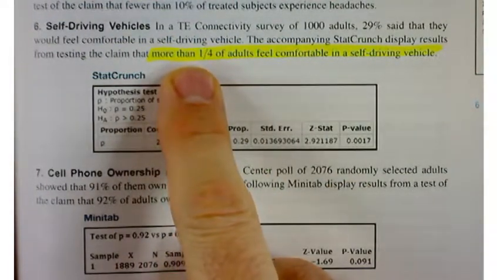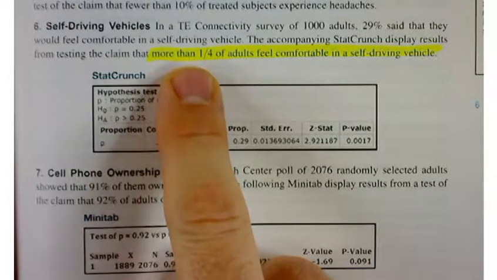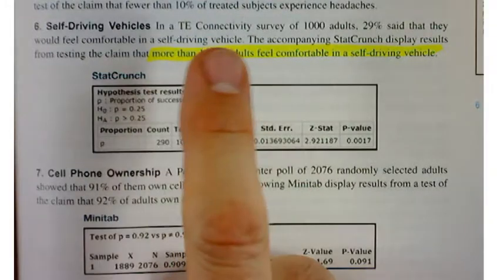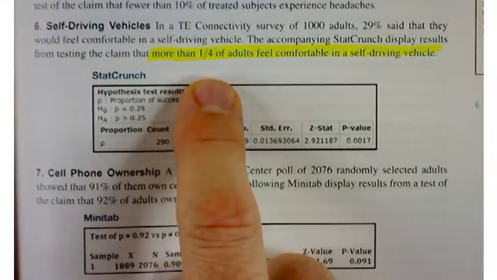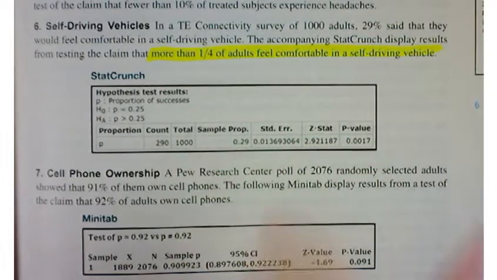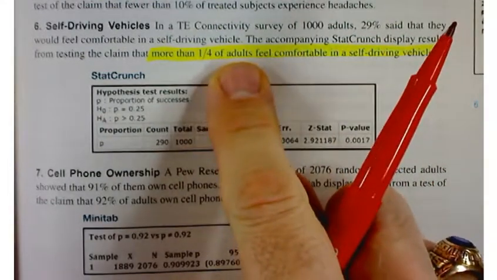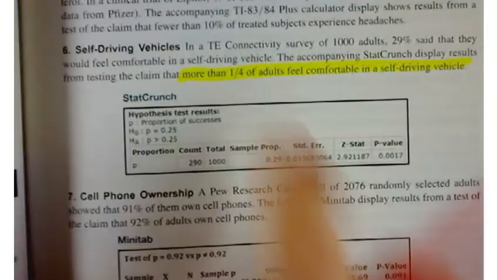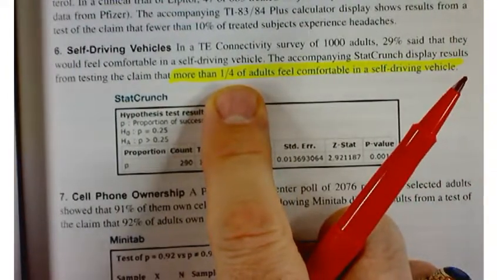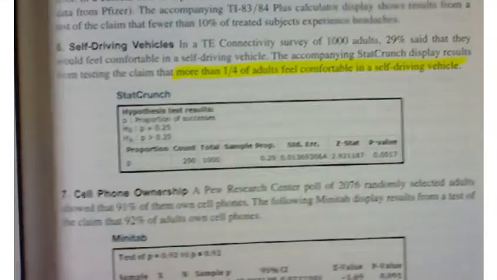All right, but this is the claim that you're testing. That's our original claim, and we're going to have to be conscious of that as we do these things. More than 1/4 of adults feel comfortable in a self-driving vehicle. So let's start writing a few things down. This is problem number 6. P is greater than 1/4. You can also write that as P is greater than 0.25.